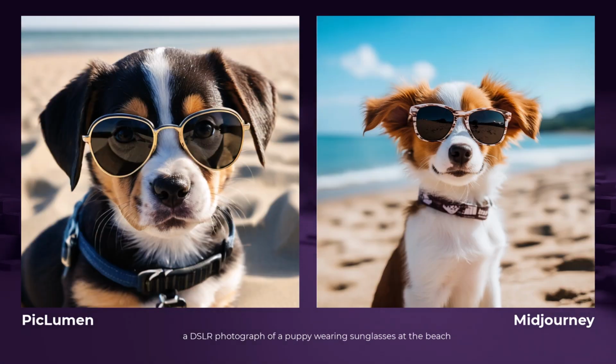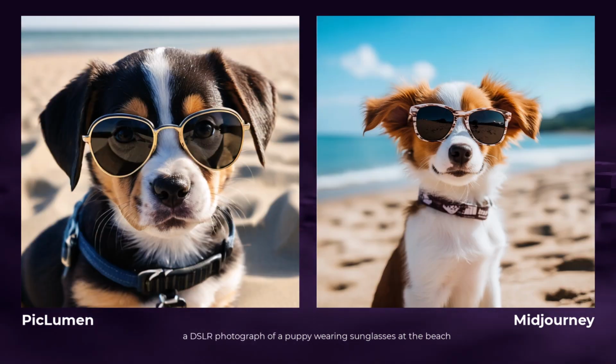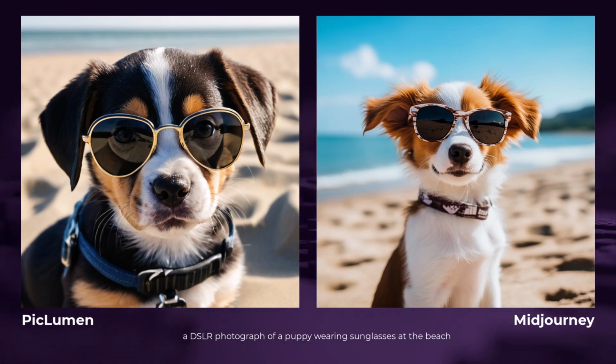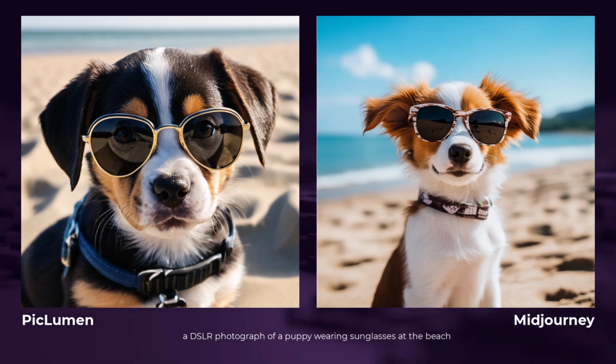And we have the dog with the sunglasses at the beach, again, using Realistic V2. Both images are pretty good. Apart from the breed of the dog, they're actually pretty similar when it comes to quality and the overall aesthetic.